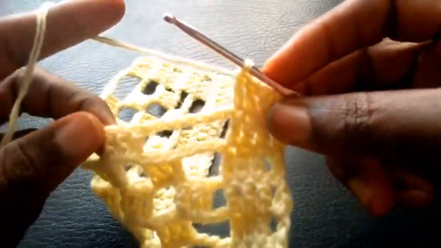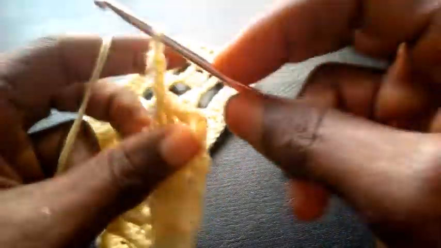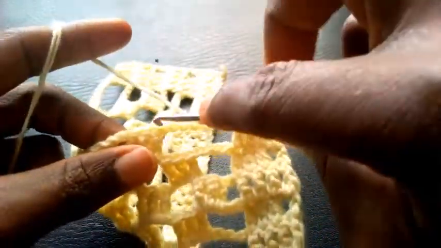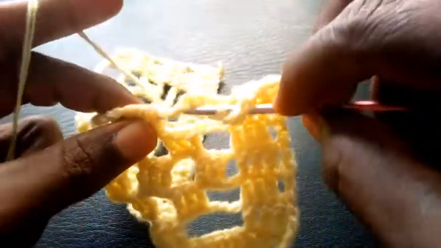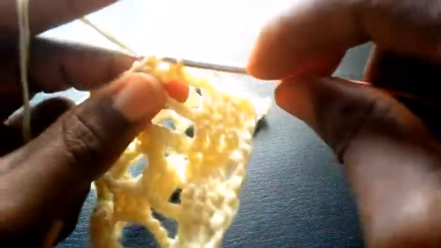So I'm going to chain 4, 1, 2, 3, 4, yarn over, insert here, triple crochet. So I'll be making 3 triple crochet right here. This is 2, then 3.